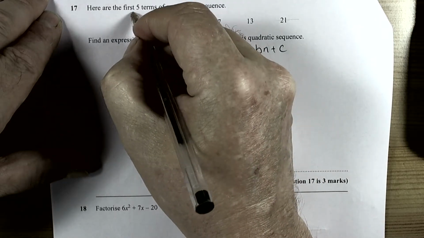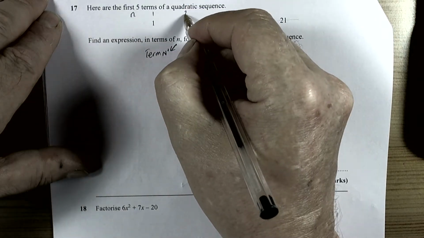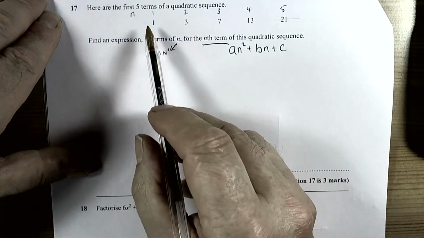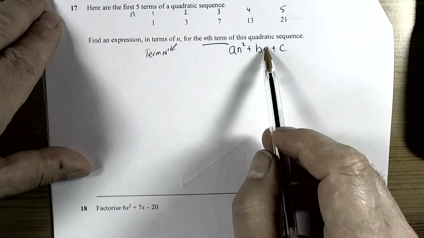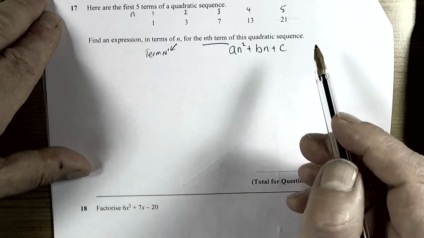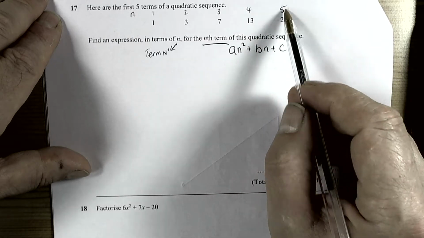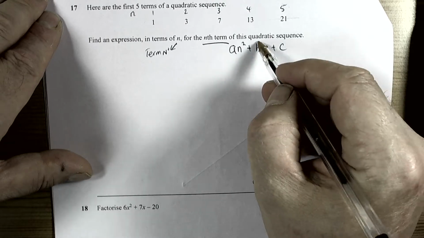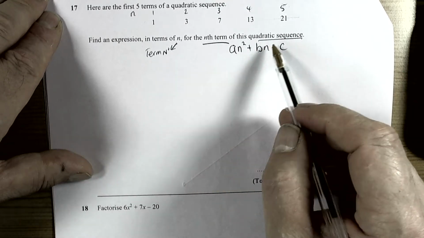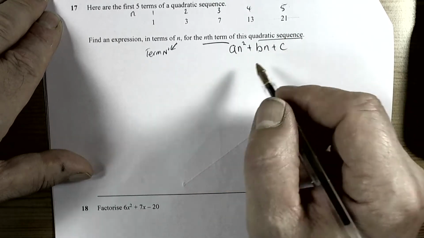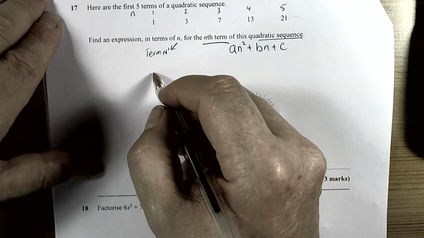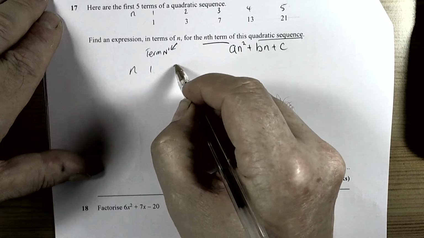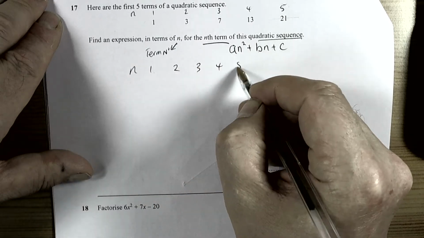So in other words, n would be worth 1 for that, 2 for that, 3 for that, 4 for that, and 5 for that. So basically, whatever this rule does, it has to turn the number 3 into 7. Whatever this rule does has to turn the number 5 into 21 and so forth. Now, because it's a quadratic sequence, we know that we're going to have to go to what's called the second level of differences. So we basically start with n as 1, 2, 3, 4, 5.